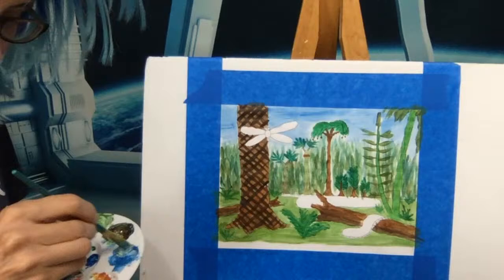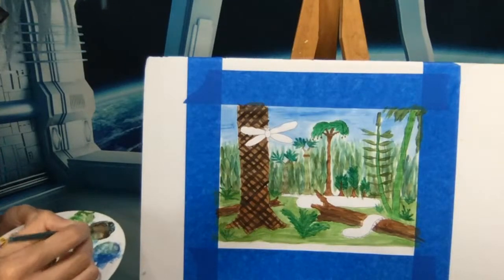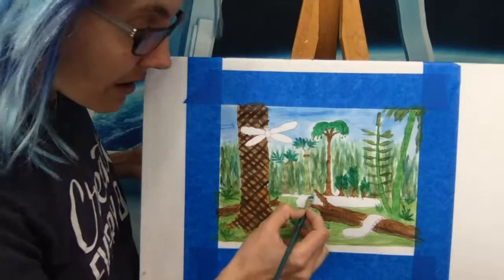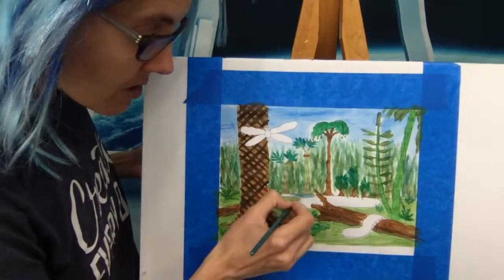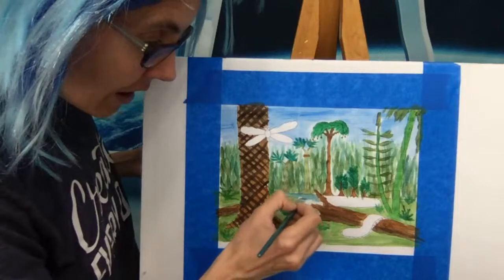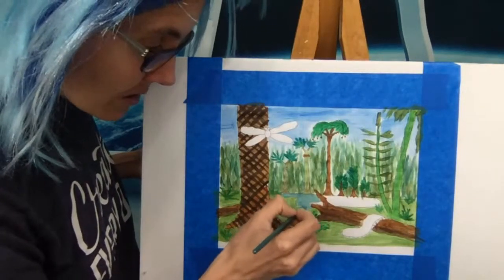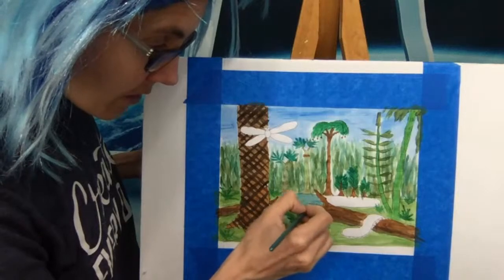And if you look at the ocean on a sunny day, it looks very blue. Well, if you look at a pond in a forest and there are trees all around, it's going to look a little green. Not just because there might be algae in it, but because it's reflecting that green color from all the plants around it. So I added just a little bit of green to my pond water as well.